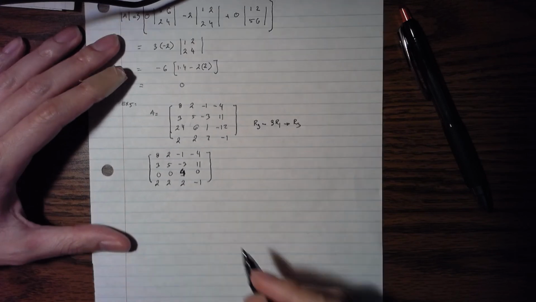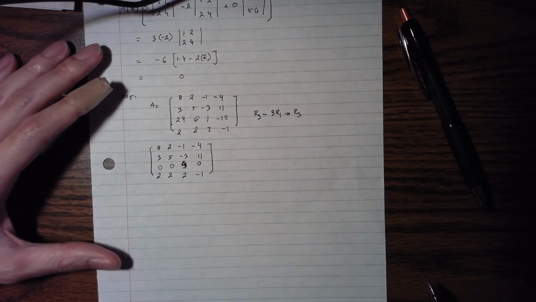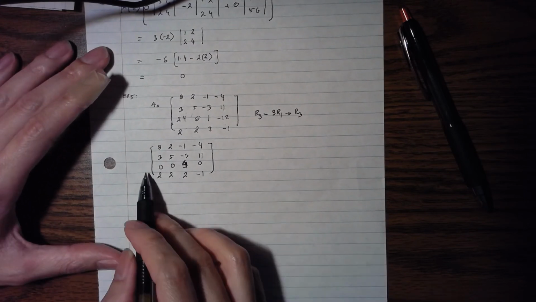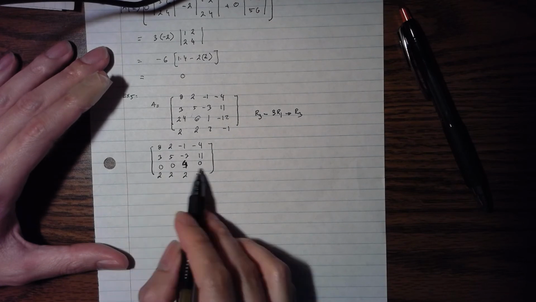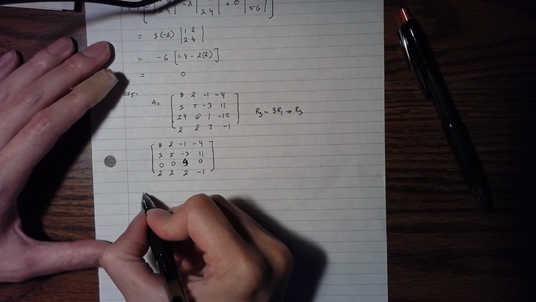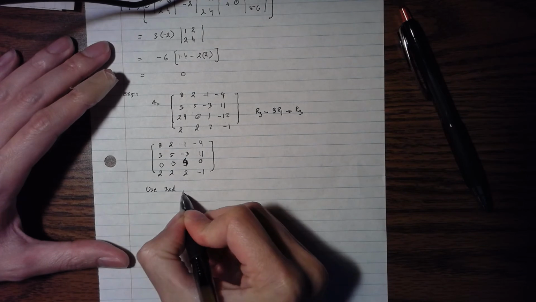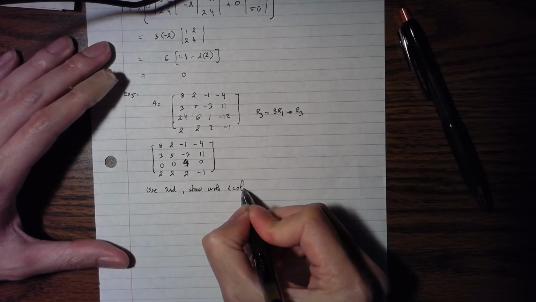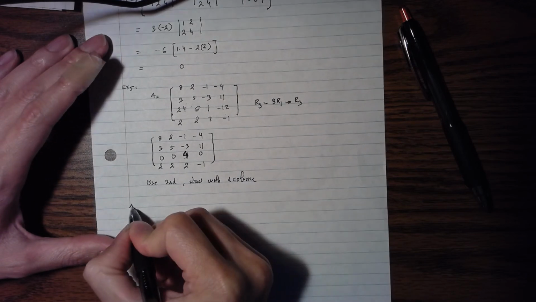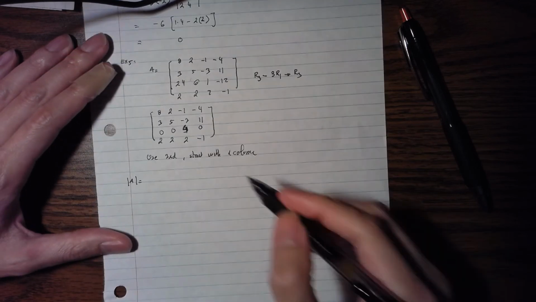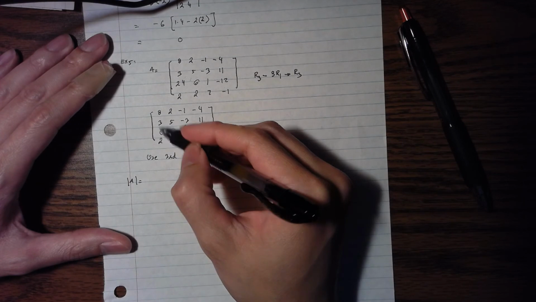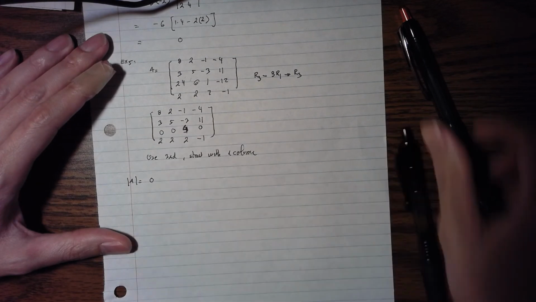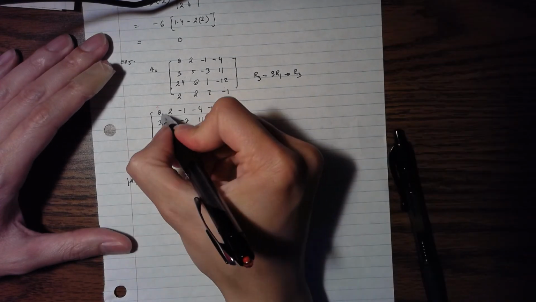Then we can find the determinant of this matrix using the third row. Okay, so use the third row, start with the first column. Then the determinant of A will be what? Third row, first column, so we have 0, right? Oh, of course, I forgot a sign. So it will be positive, negative, positive.